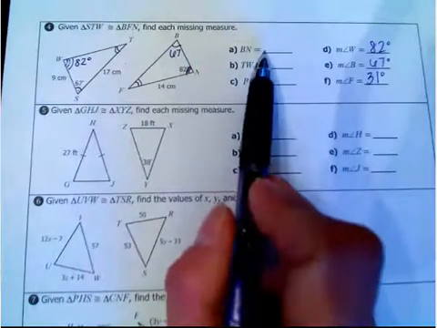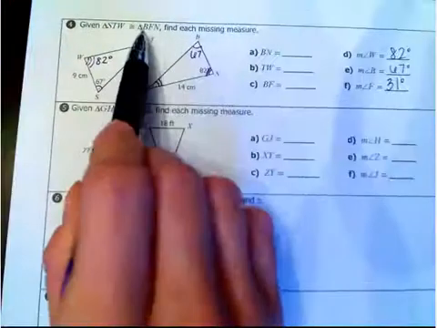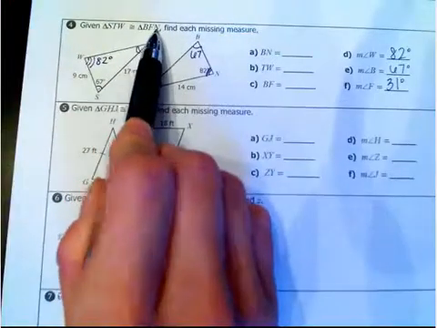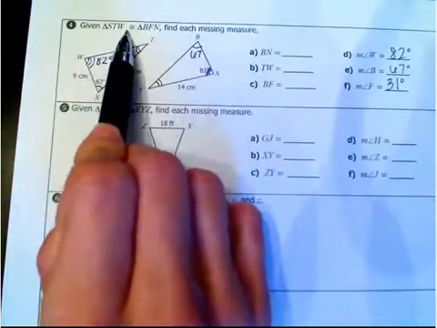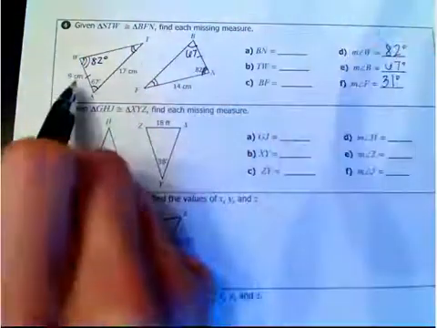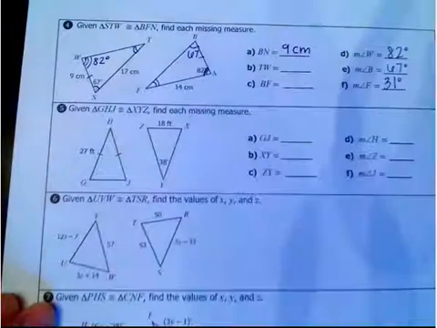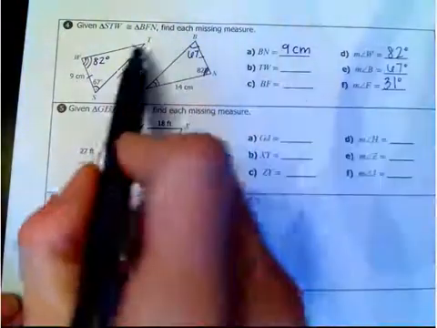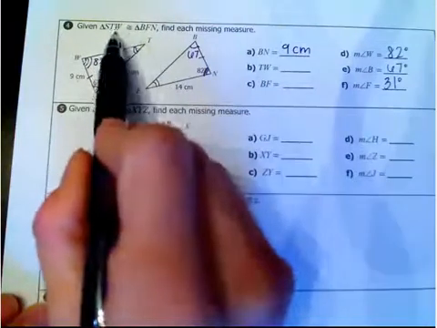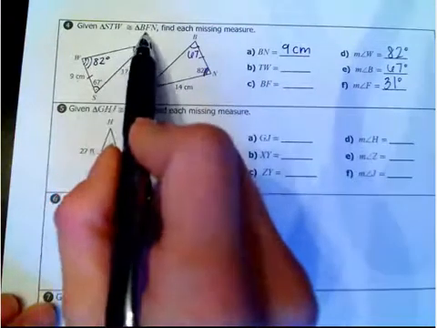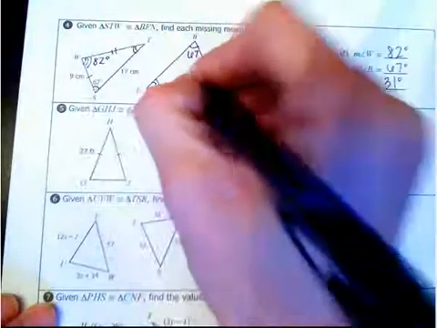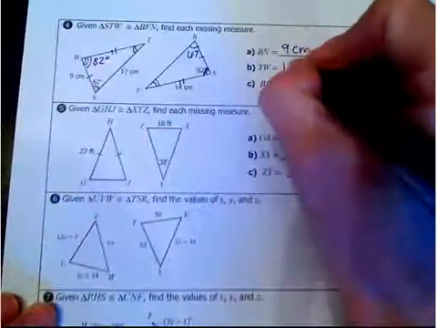Now we're going to look at the sides. So side BN, that's the first and the third letter of this triangle, should be congruent to side SW. So SW and BN. So I know that BN should also be 9 centimeters. I know that TW, so here are the second and third letters of that triangle, should be congruent to FN. So TW and FN, so I know that TW should be 14 centimeters.